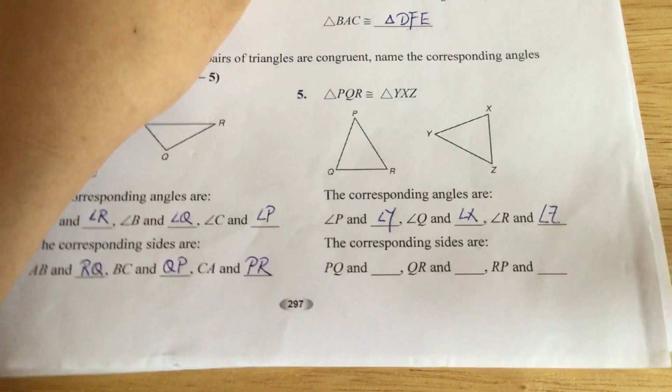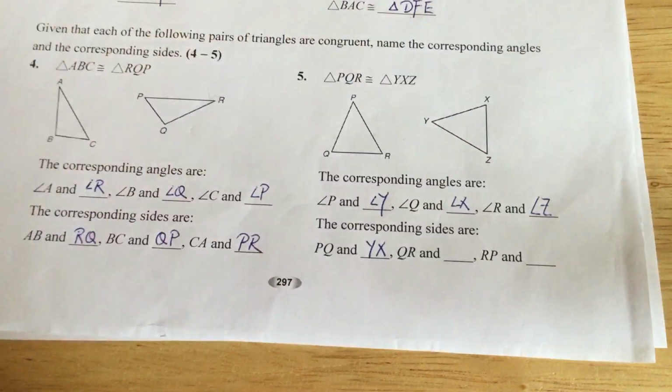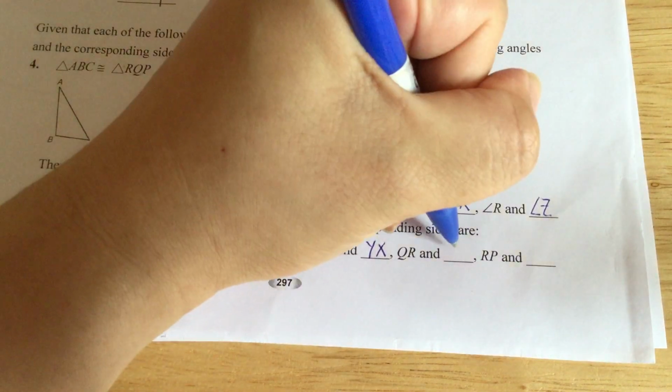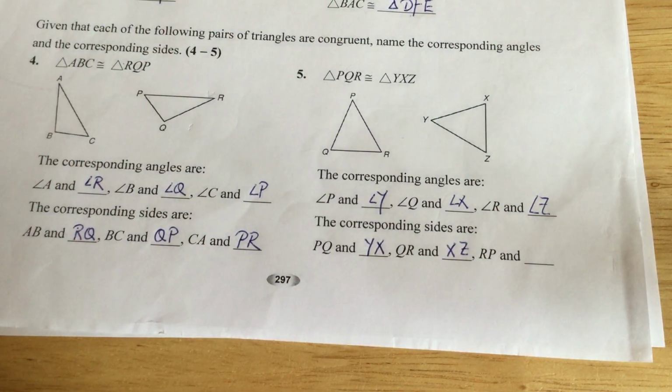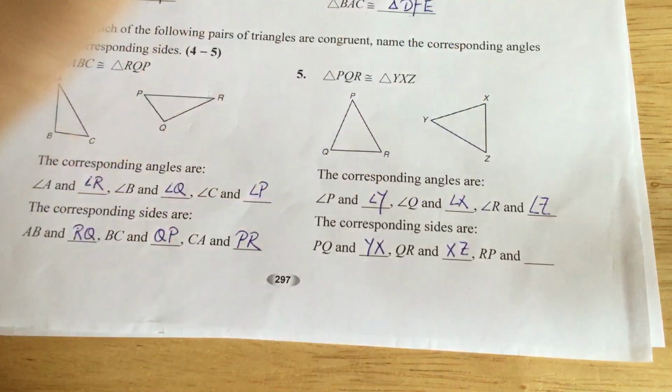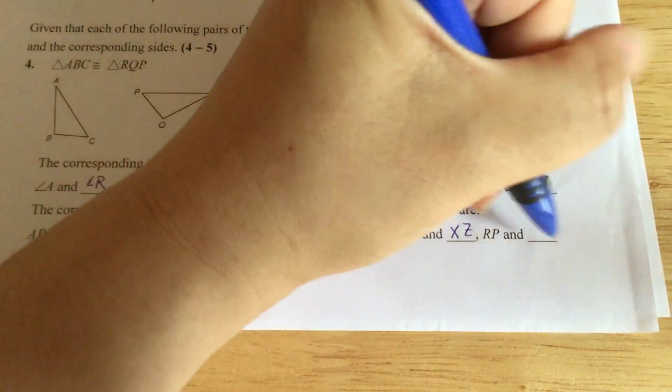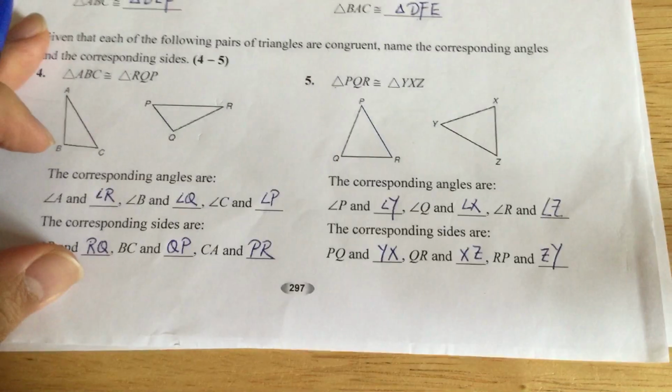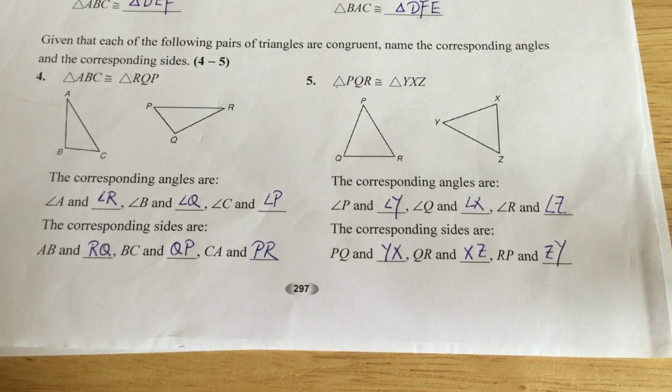For PQ, the first two letters, that means YX. For QR, the last two letters, so this is XZ. And finally, the answer must be RP, the third and the first, so that is ZY. So we can solve the problem easily for question 4 and question 5. Why do we need to know something that is so basic? Because we need to find out the answer directly. So make sure that you learn something that is really, really important, because otherwise you will read it wrongly and you will find the size of the angle wrongly for the next questions.